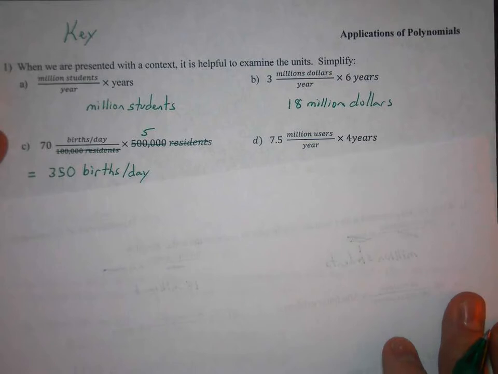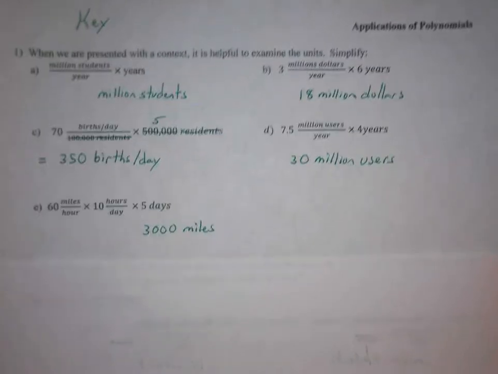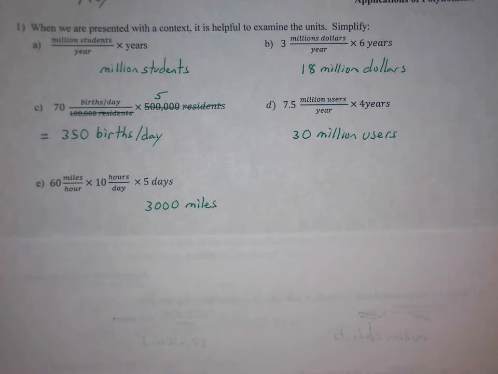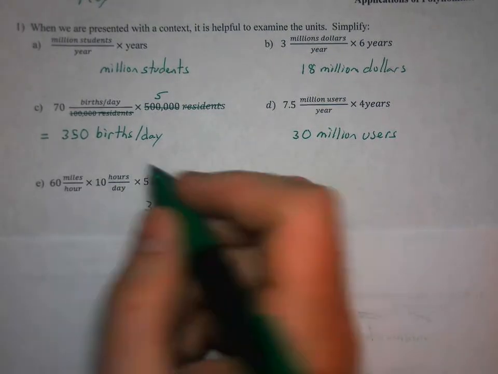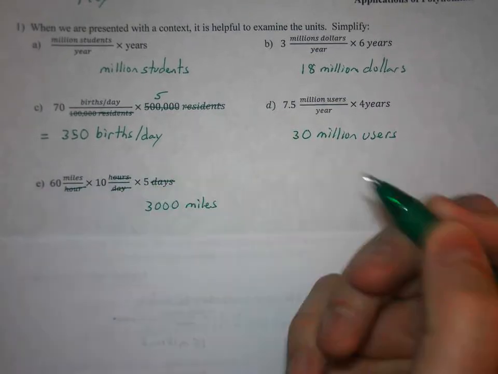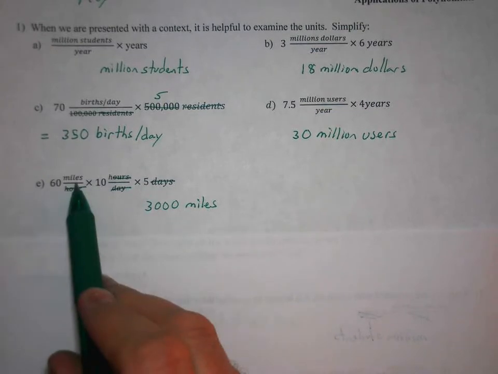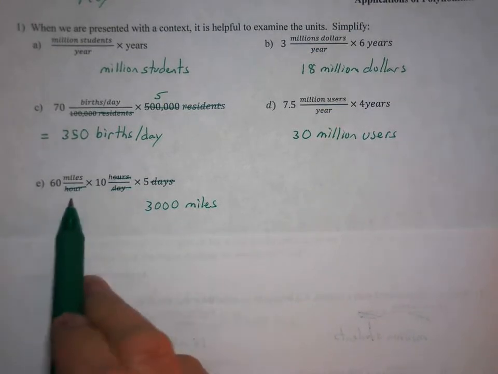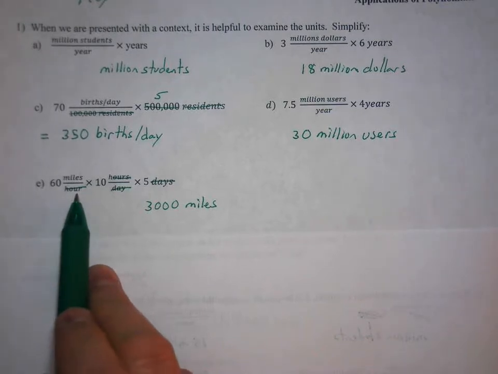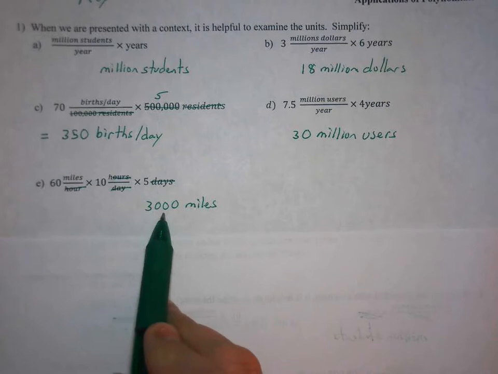Okay, so try the last 2. Again, you can pause the video. And there's the answers for those. So in the last one, notice how hour cancels out, day cancels out. So 60 times 10 times 5 is 3,000, and you're left with miles. So that could be if you're traveling 60 miles per hour for 10 hours per day, and then you go for 5 days, you would travel 3,000 miles.